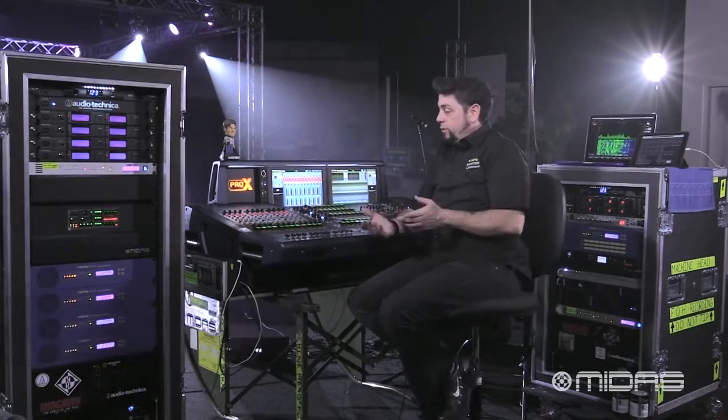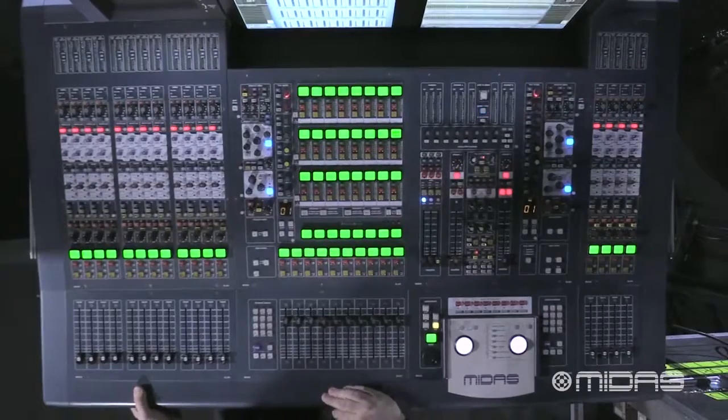Now we're going to be going over the console overview. There's three components basically to the Surface: obviously the hardware portion of the console, as well as screen 1 and screen 2. Okay, let's take a look at the console.